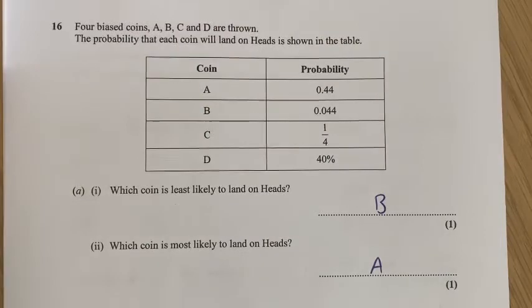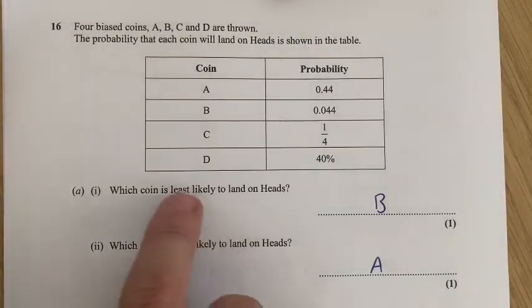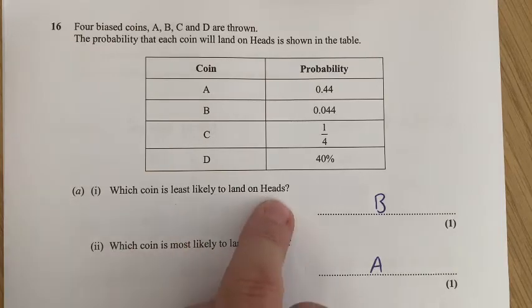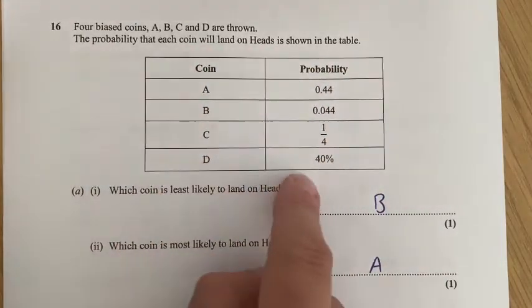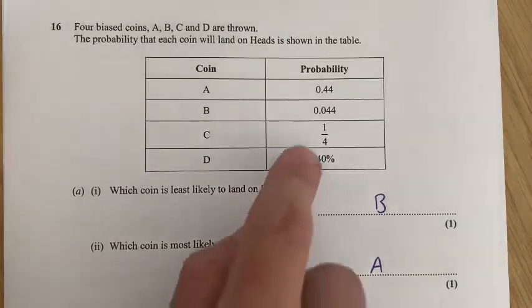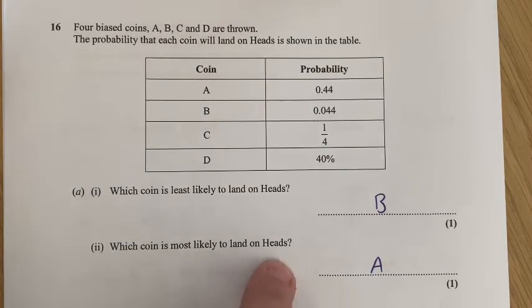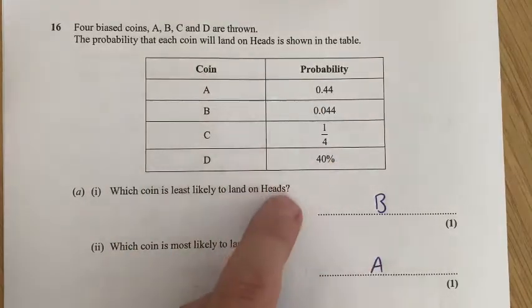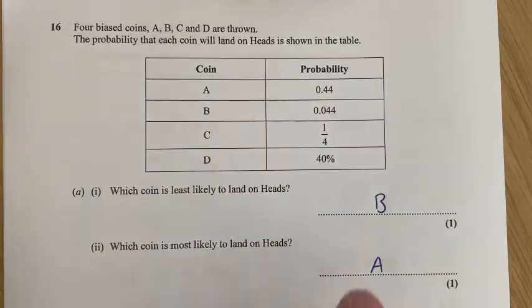Question 16, a probability question. Which one is least likely to land on heads? Well, this is showing information about 4 different coins with probabilities that it lands on heads. So which is the smallest probability? It's this one, it's B. Which is most likely, which is the biggest probability? It's A, because that one's 40%, that will be 44%, so that one is more.